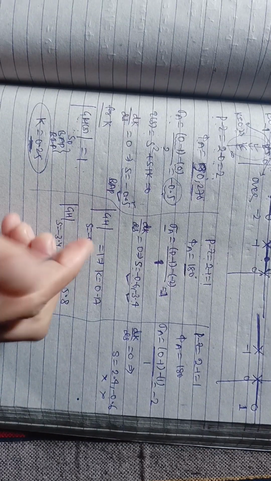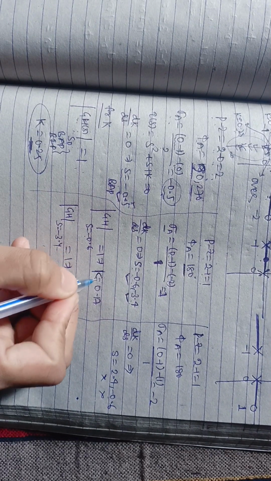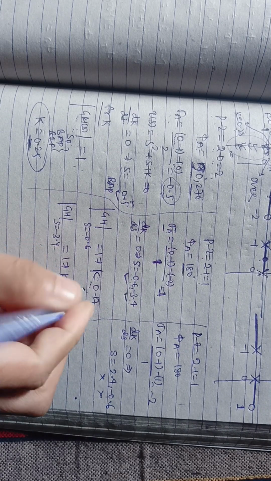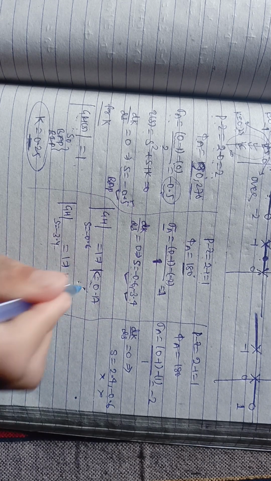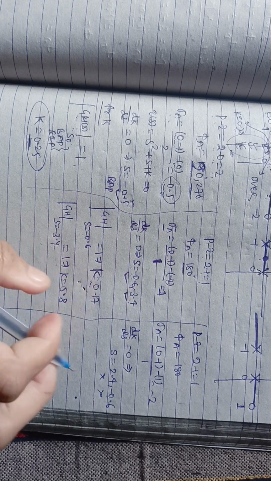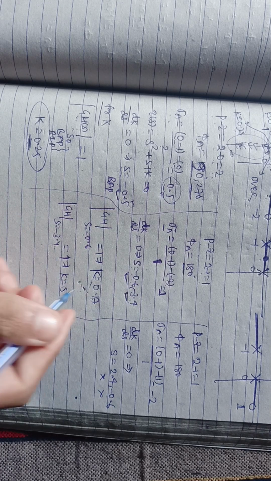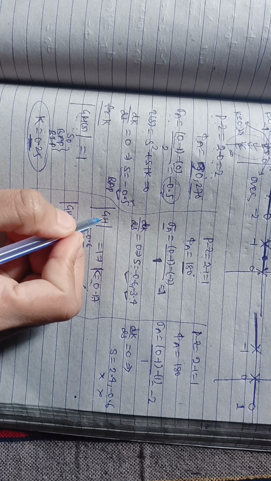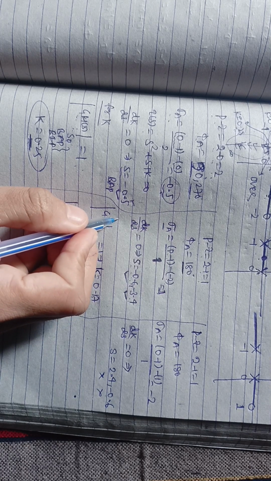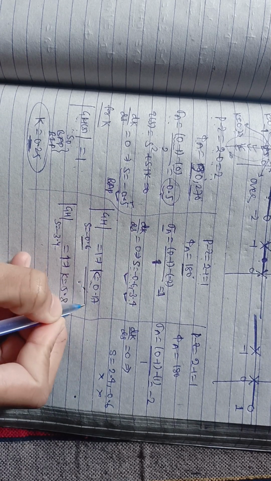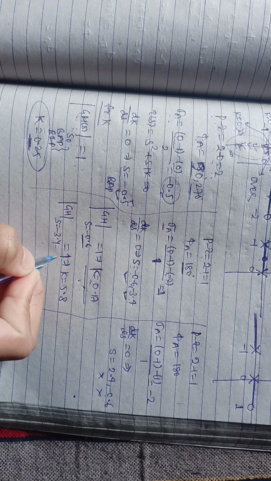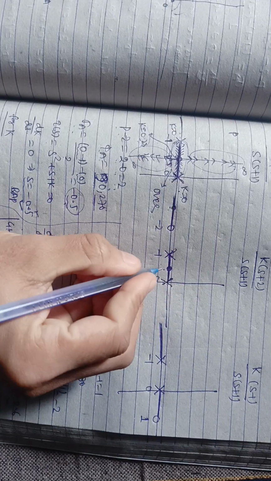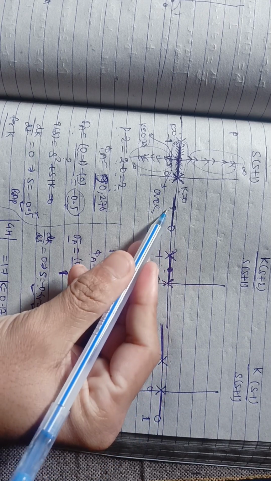So we have to find k to comment on the damping nature, that is, underdamped, critically damped, or overdamped. At minus 0.6 we have to apply the magnitude condition, so k equal to 0.16 comes, and applying it at minus 3.4, k equal to 5.8 comes. So here k equal to 0.17, and here k equal to 5.8.